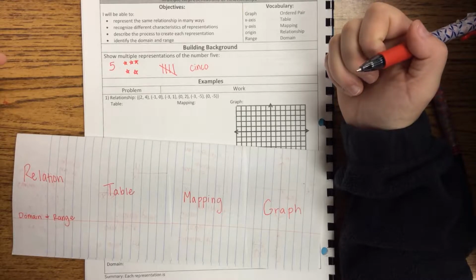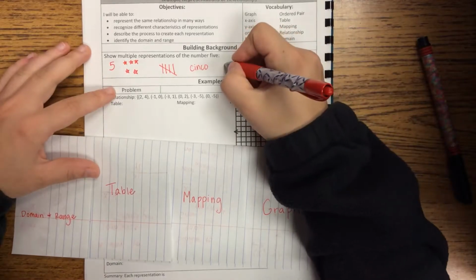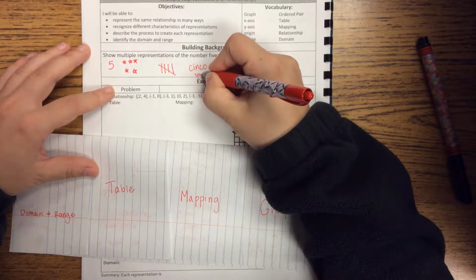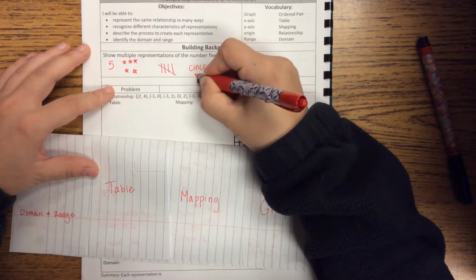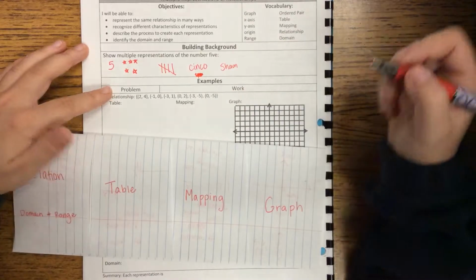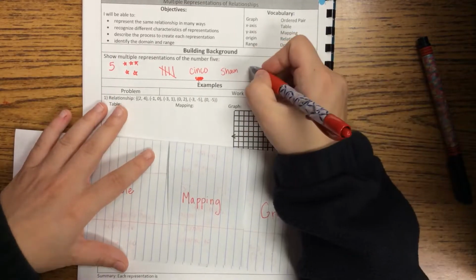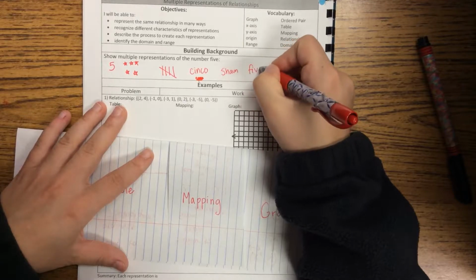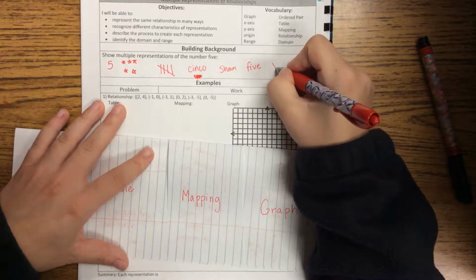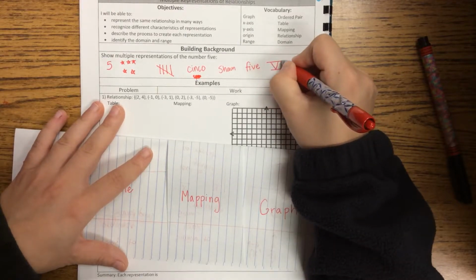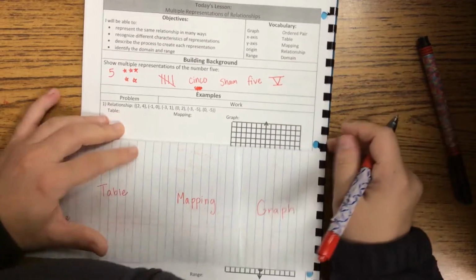So this is Spanish, in case you wanted to know. This is Somali. How else could we say the number 5? We could write it in words, in English, five. And in Roman numerals, it's a V. So back in the day, that's what they did for 5.